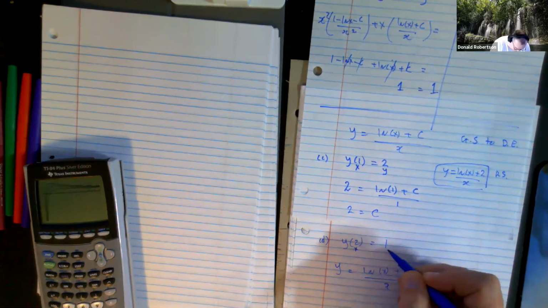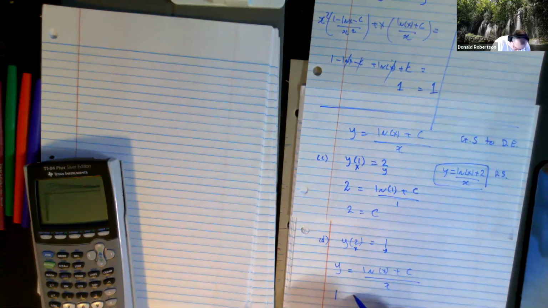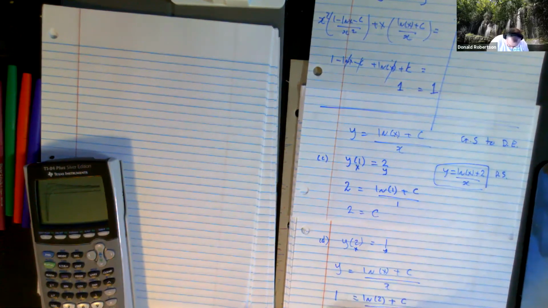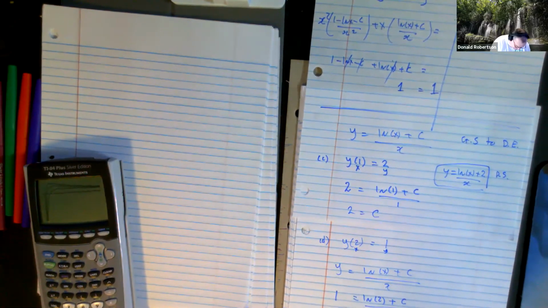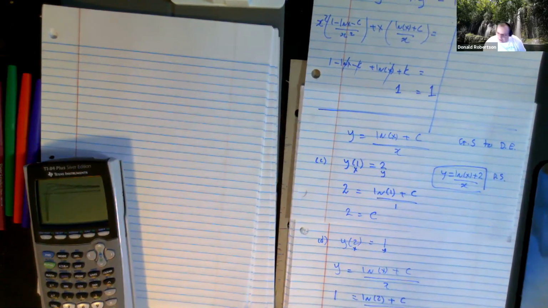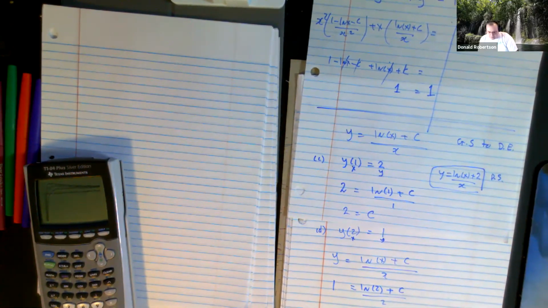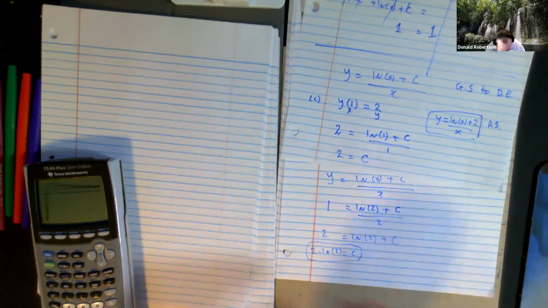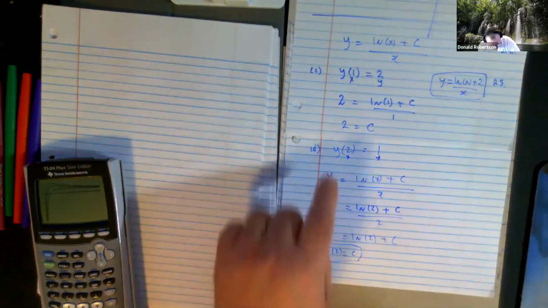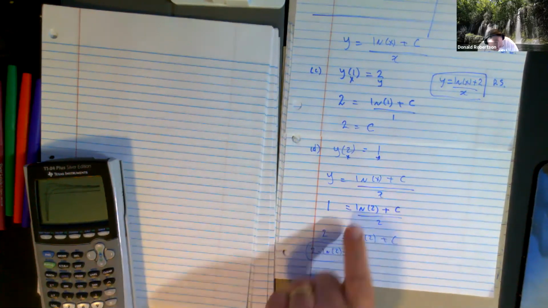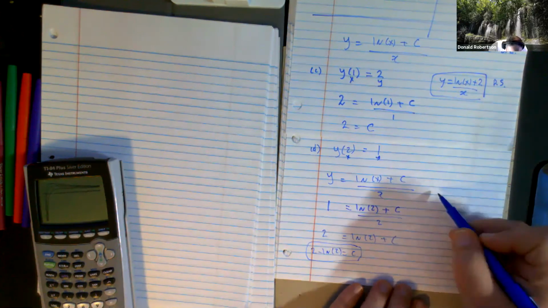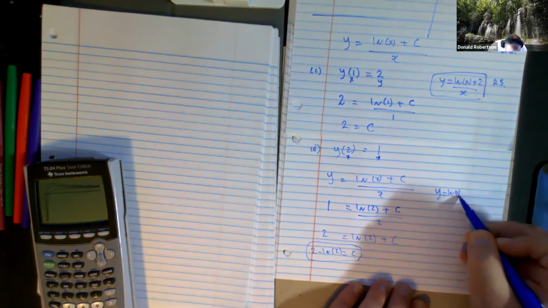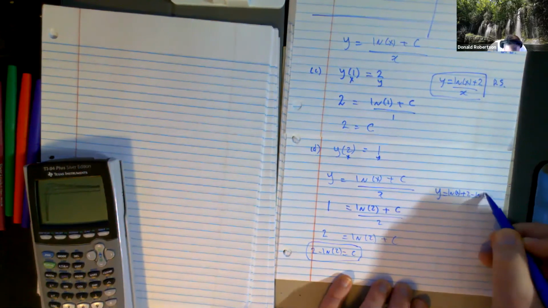And if you're told this piece of information, 1 goes here, the natural log of 2 plus c all over 2. A little cross multiply. And then subtract log 2 from both sides. Do you see in this case, the c is quite an ugly looking thing? Do you see in that second example that the c wasn't a nice number? It certainly wasn't 1, right? It's this, which means that our solution will be log x plus c over x.